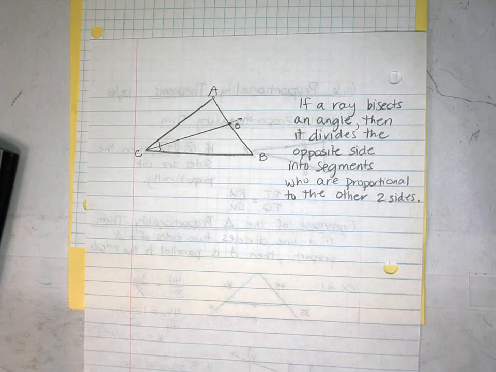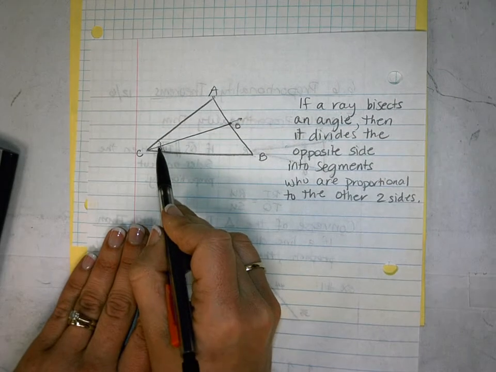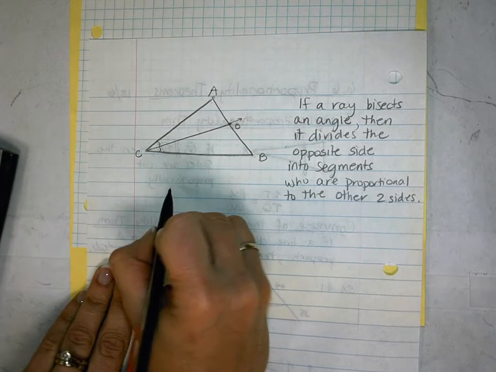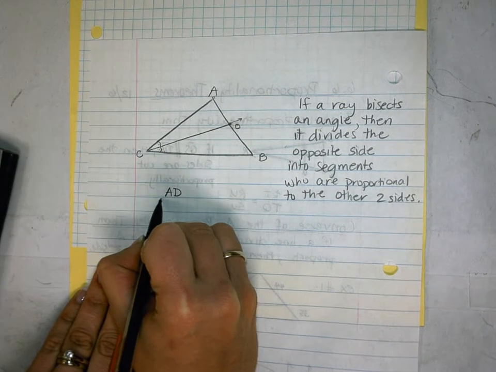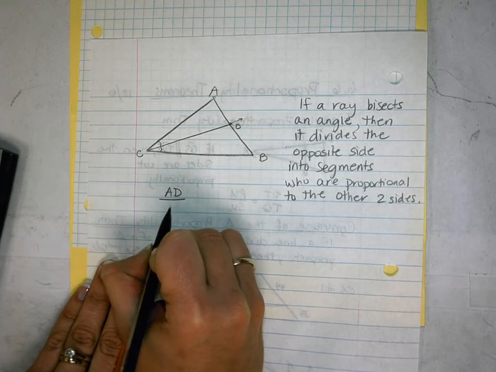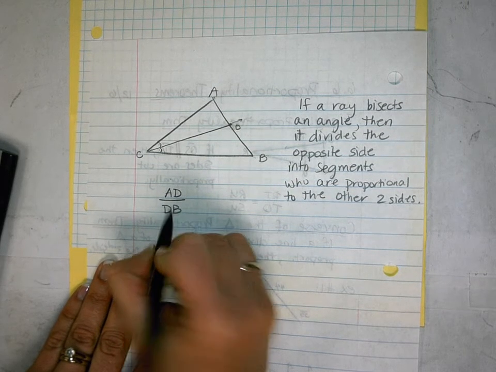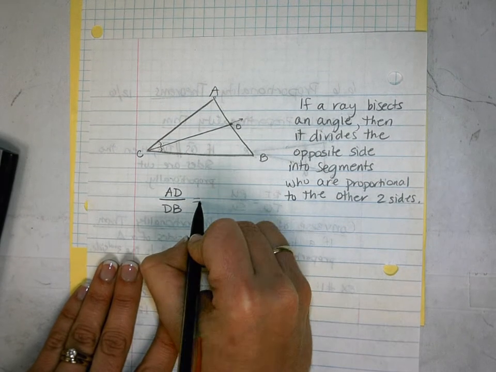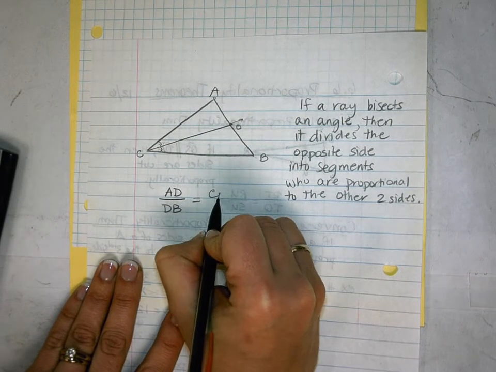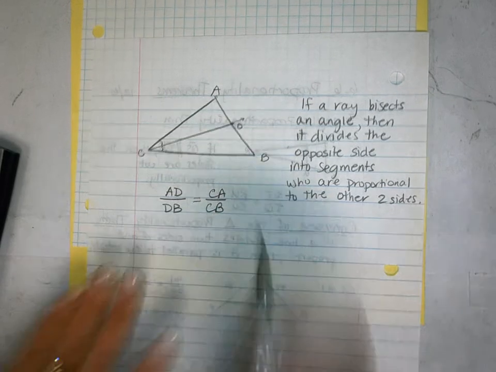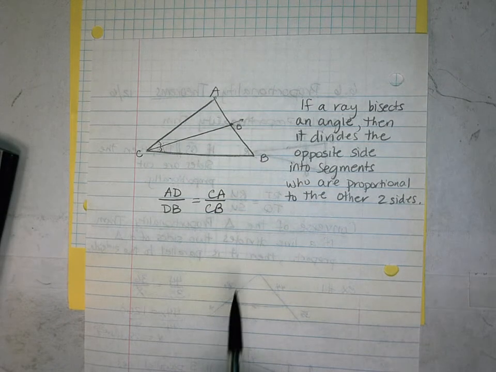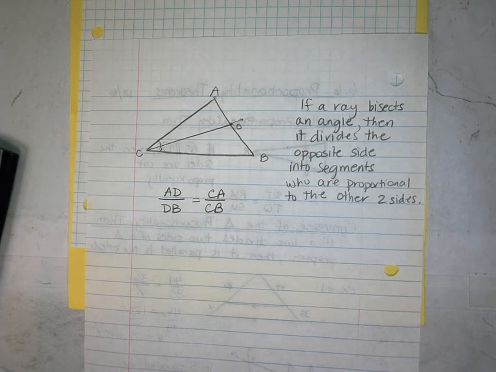Okay? So what I mean by that is, since angle C got bisected by ray CD, that segment AD over DB, so this segment over this segment, has to be exactly the same as CA over CB. Okay? So I'm going to let you practice this with a worksheet, and then you'll have a book assignment.